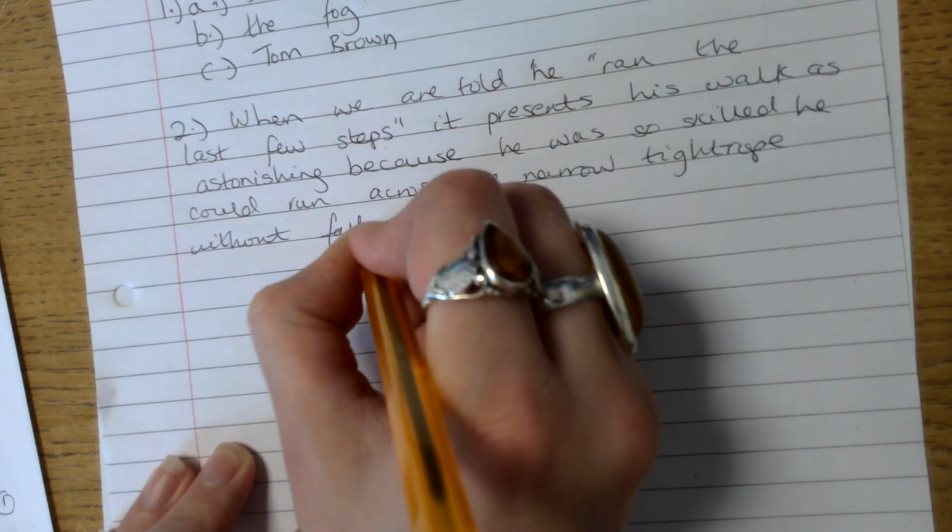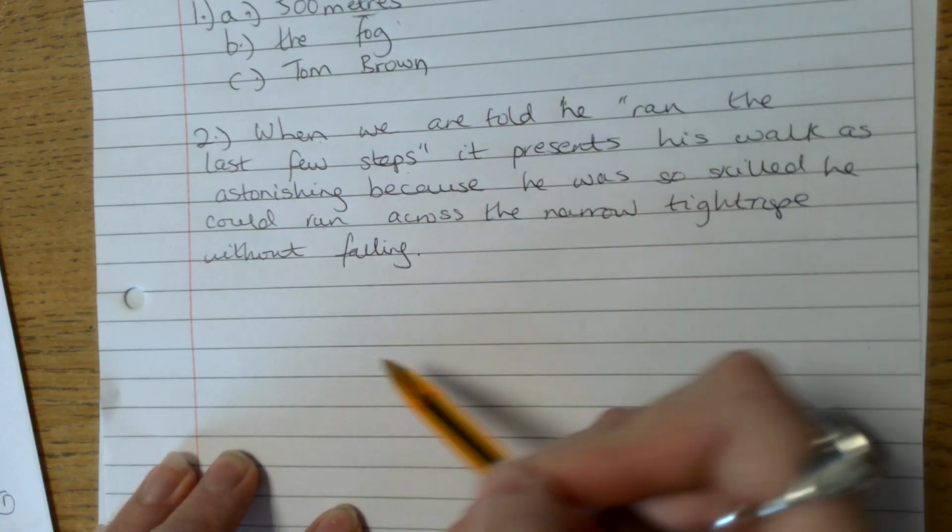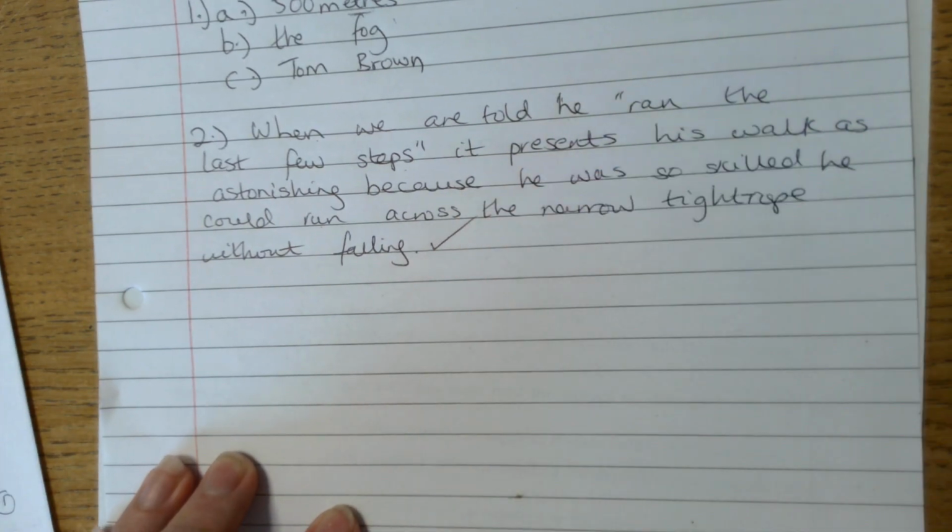Don't know about you, but I probably would have been face first in that ravine or river. I couldn't do that, yeah? So it makes it astonishing. There we go, there's 1 mark.